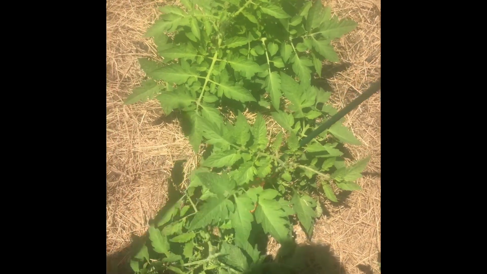Okay, so they're Amish paste, San Marzano, and Roma all in here. They're kind of scattered, like I said, thanks to the chickens. I need to get in here and get them staked up.